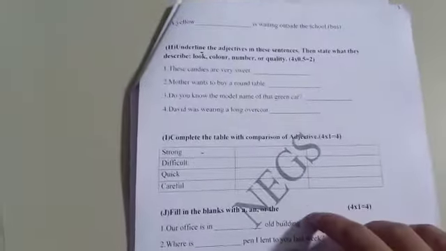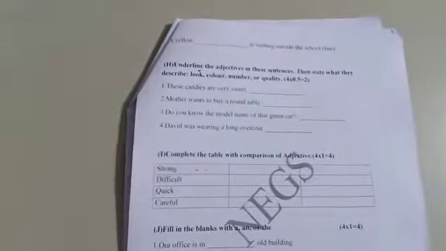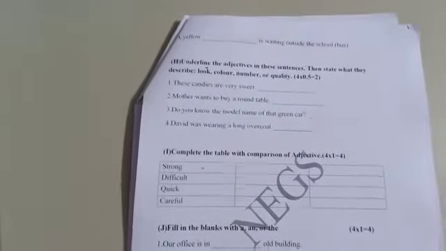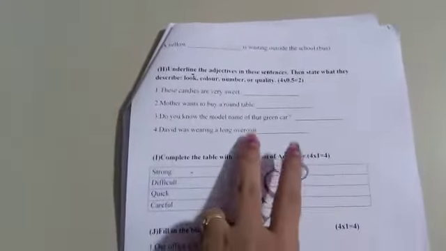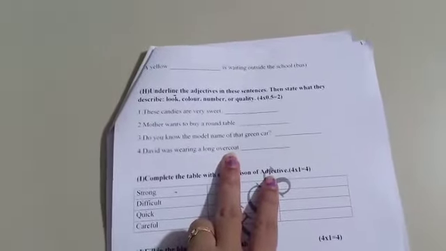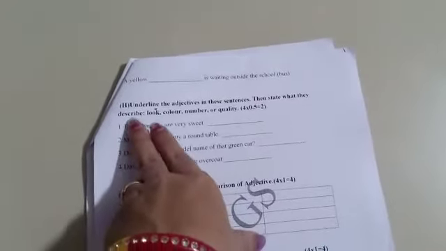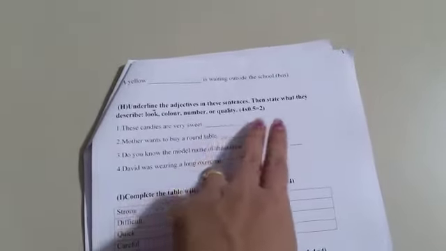Now H. In H you have to underline the adjectives in the sentences. Then you have to say what that adjective describes: look, color, number or quality.